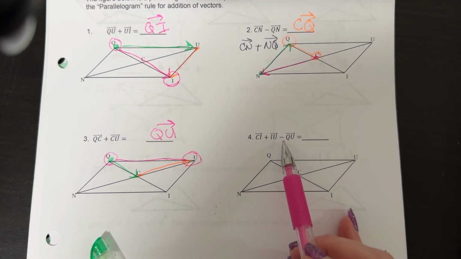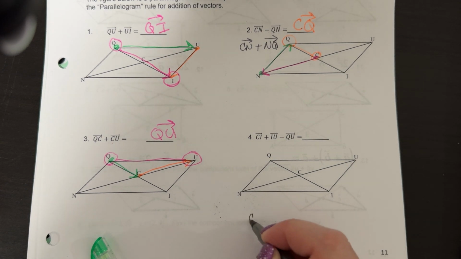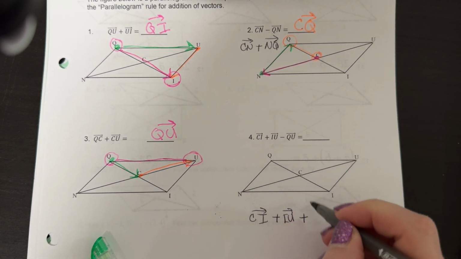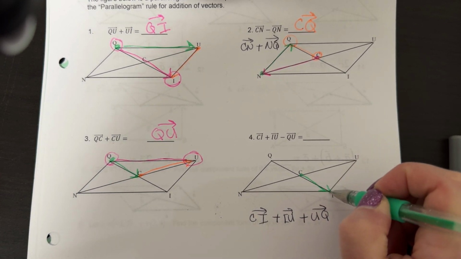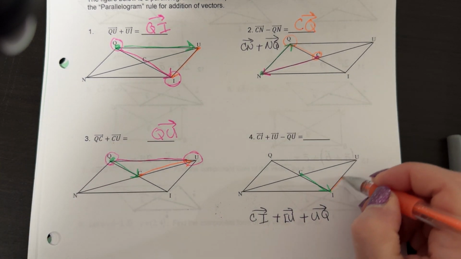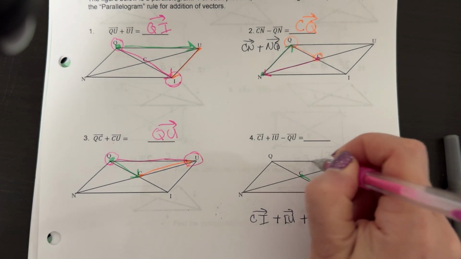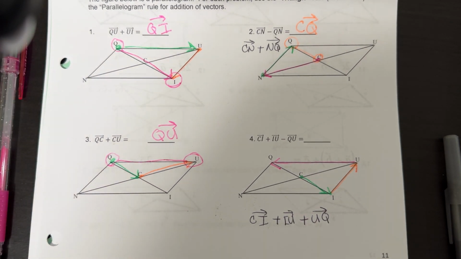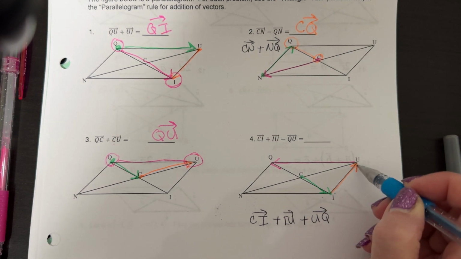All right, for 4, before I do anything, I'm going to change the subtraction. So this problem is really asking CI plus IU plus the backwards, so Q to U. Okay, so we've got C to I to U, U to Q. So if I notice, I've got all the terminal and initial points lined up.